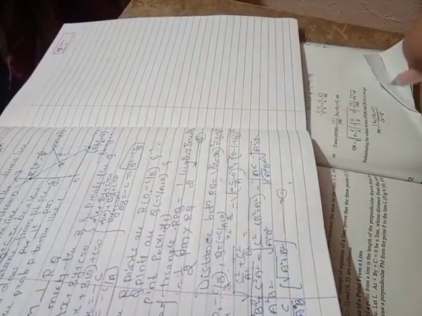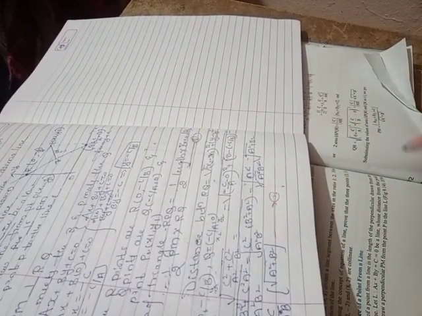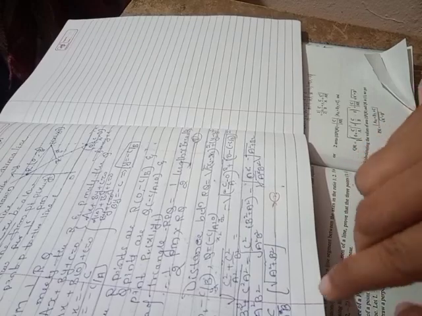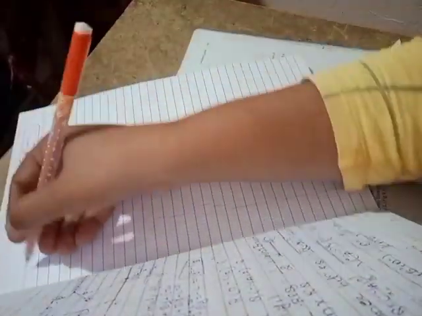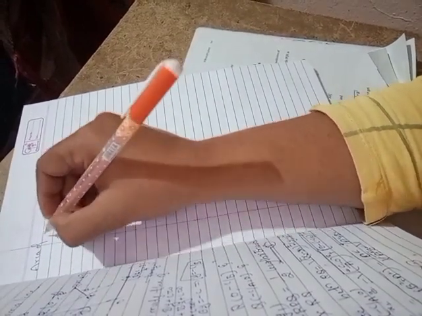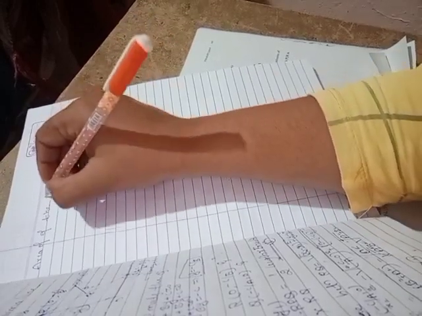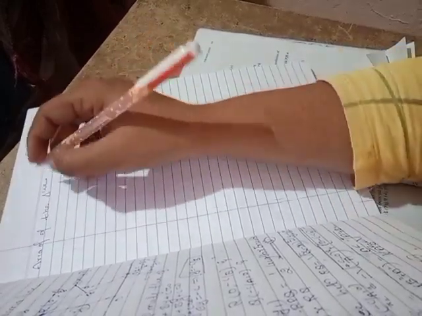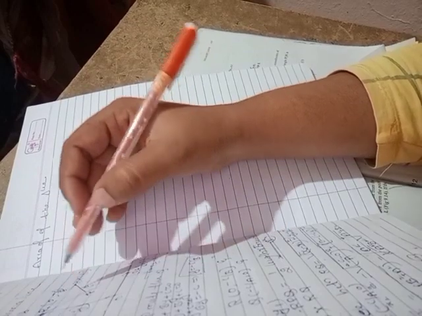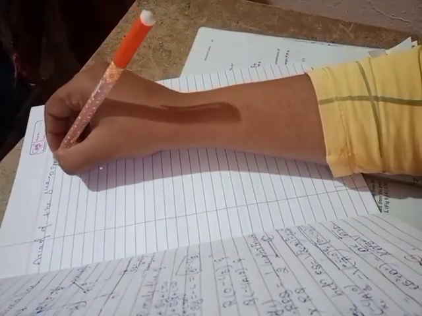Again area of triangle. So area of triangle is what? Area of the triangle RPQ.